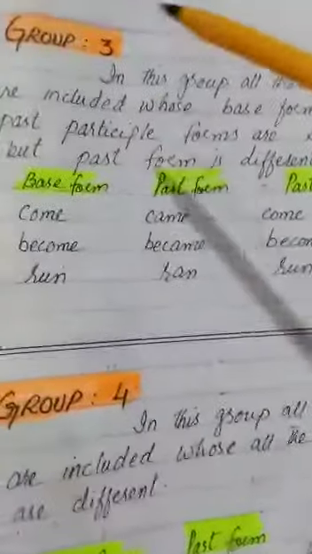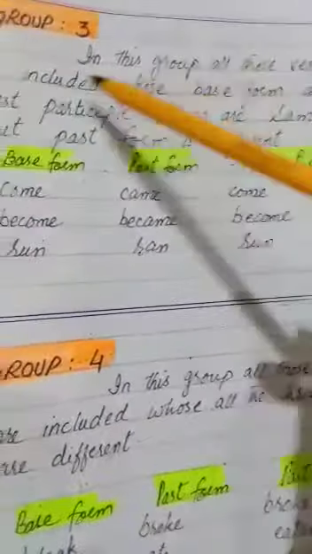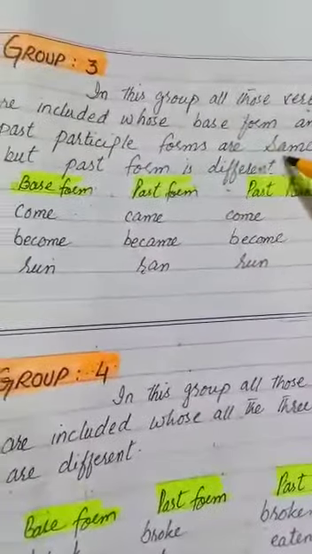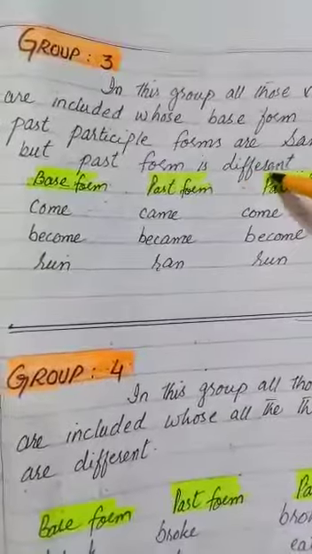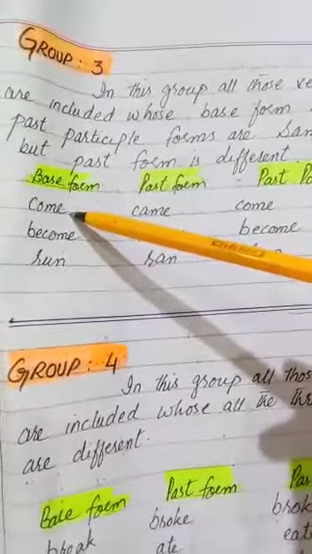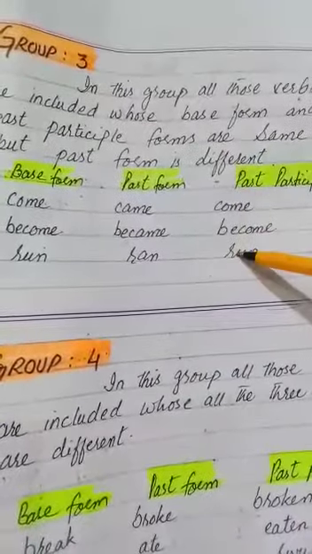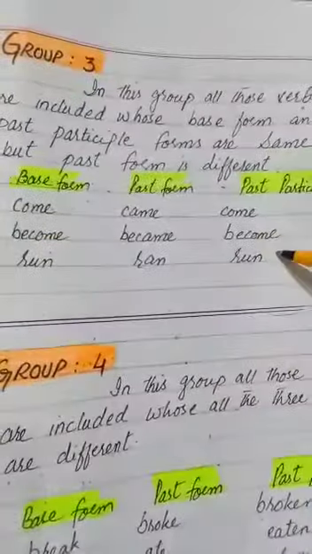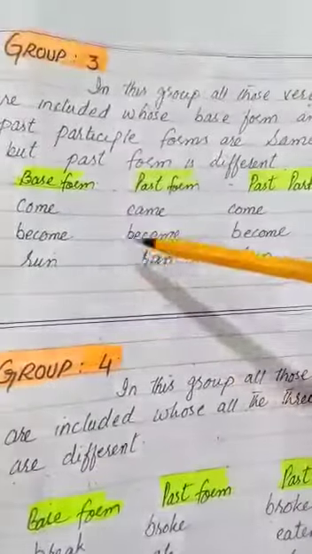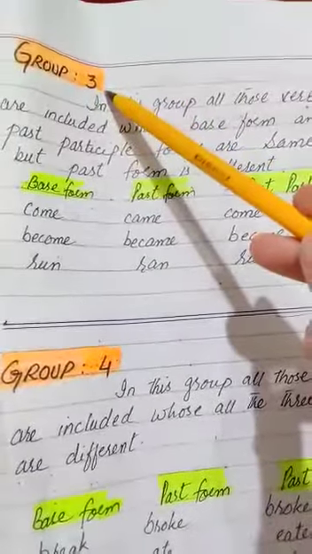The third group, according to the division of irregular verbs, is that in this group all those verbs are included whose base form and past participle form are same, but the past form is different. For example, base form, past form and past participle. Here base form is come, past form is came, and past participle is come. So this form and this form are same, and this is different. Come, came, come. Become, became, become. Run, ran, run. So this is called group number 3 of irregular verbs.